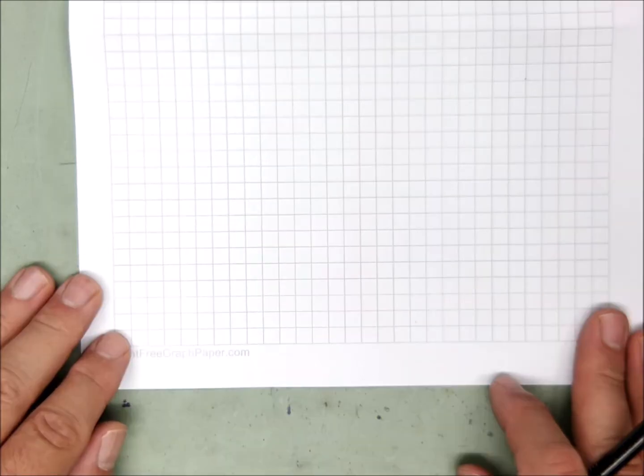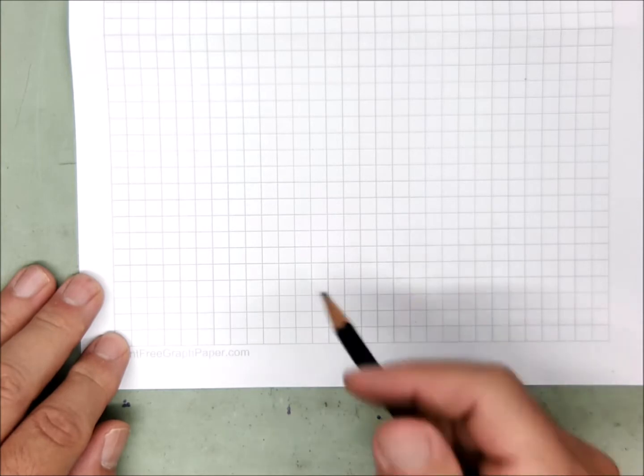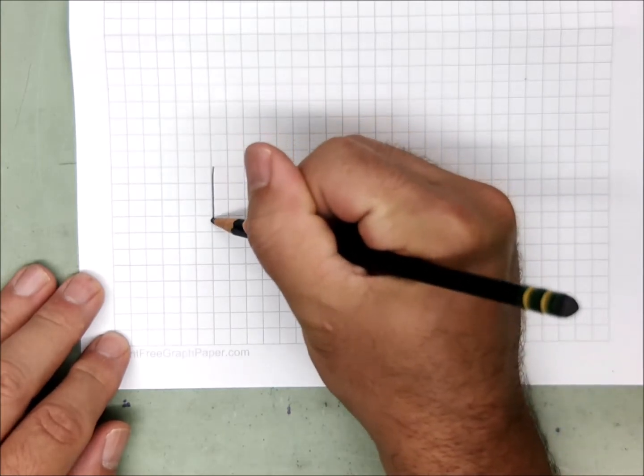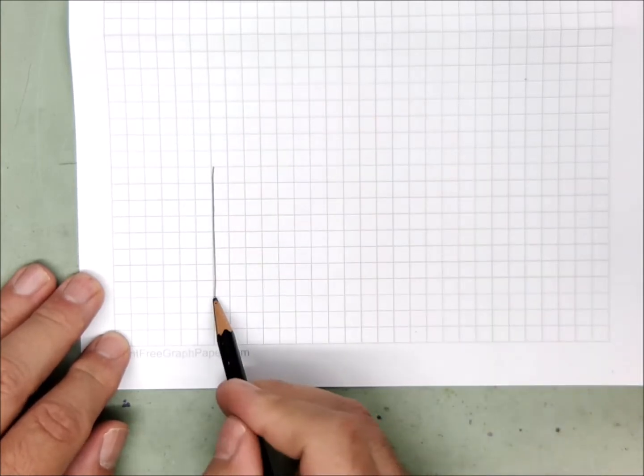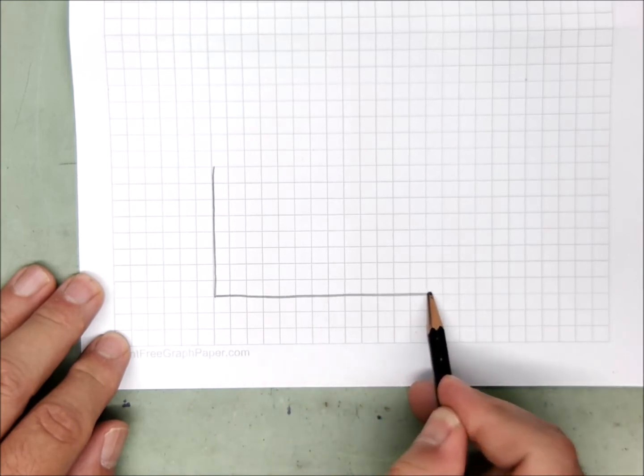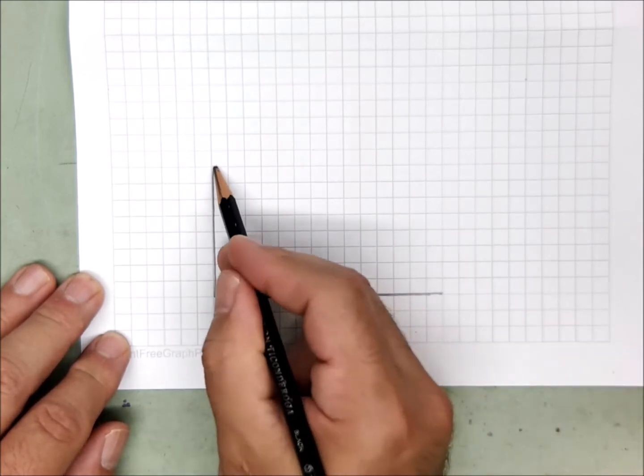Next shape looks like this. Again, what is the idea? The idea is to draw the front view using the graph and the straight lines that are already there. This is just a front view.